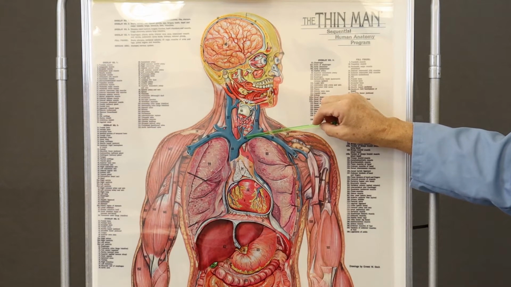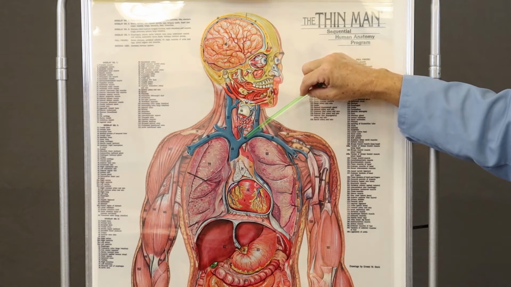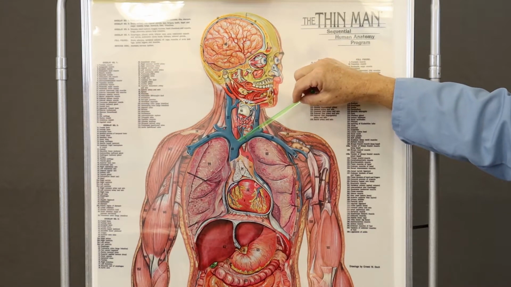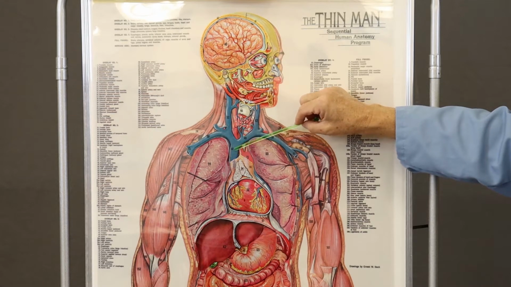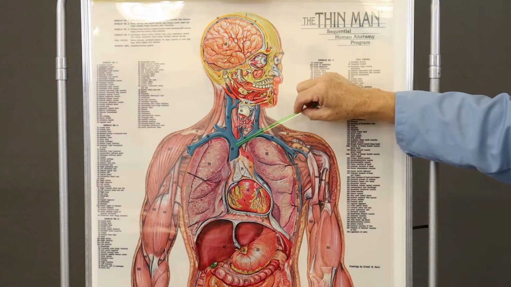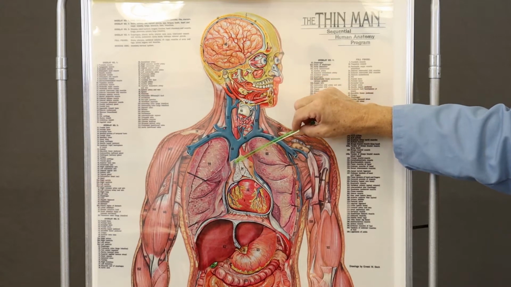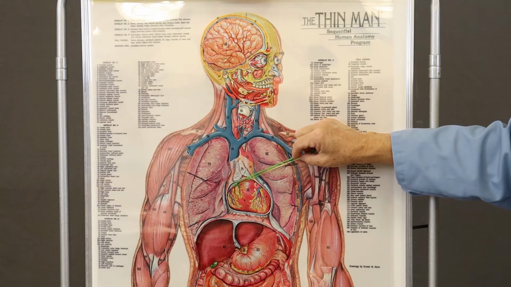And remember, we're learning these in the same direction that they would be returning blood to the right side of the heart. The right and left brachiocephalic veins will converge to form the superior vena cava. So the brachiocephalic veins will dump their blood into the superior vena cava, and the superior vena cava will dump its blood into the right atrium.